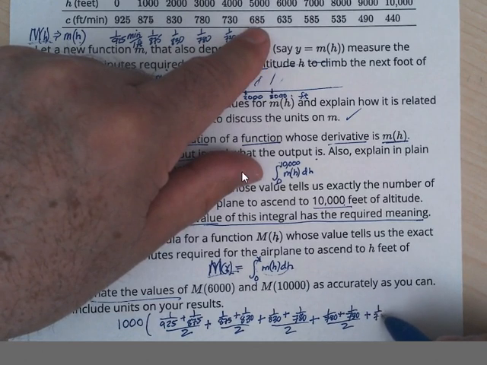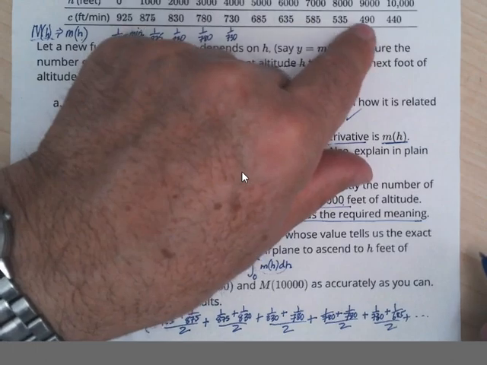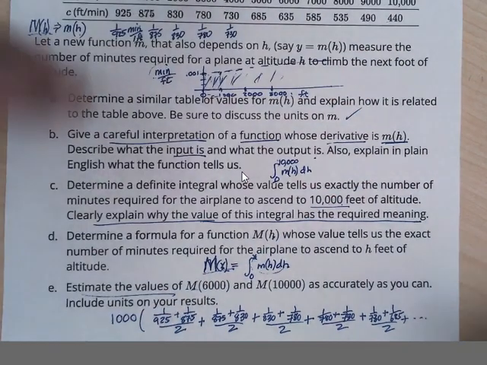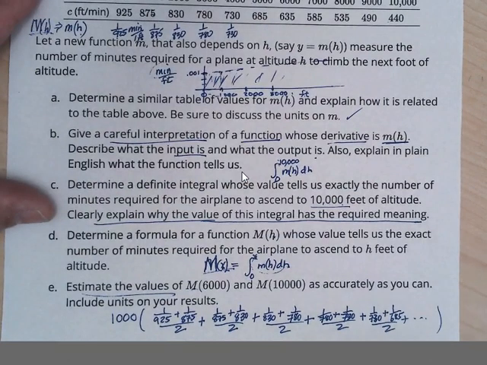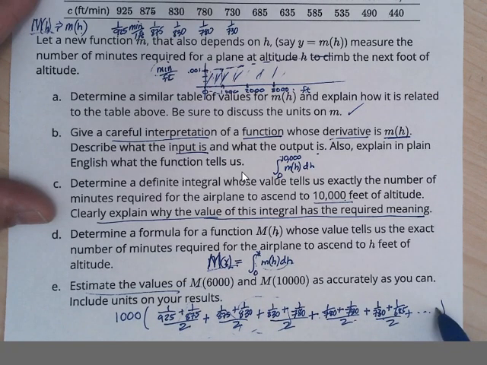1 over 730 plus 1 over 685 divided by 2 plus, and so on, all the way up to the last 490 plus 440 divided by 2, 1 over those. However, I get half of this plus all of that, half of it here and half of it there, half of that one and half of that one, so I get all of them, and only half of the last one.